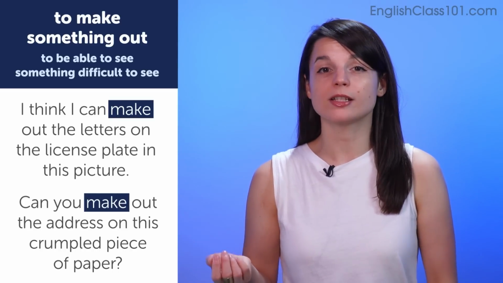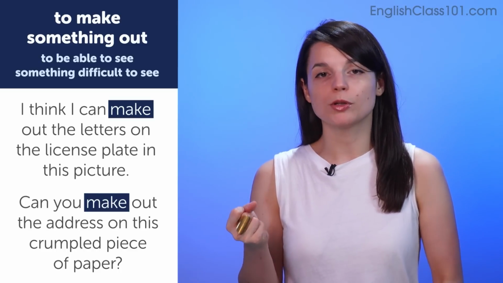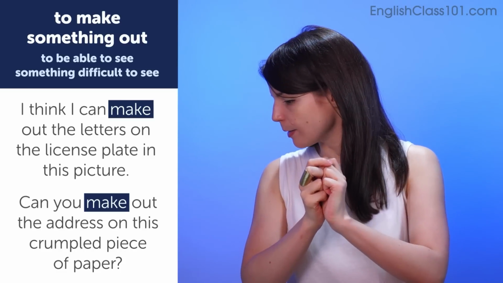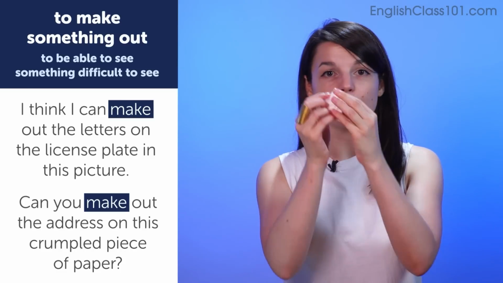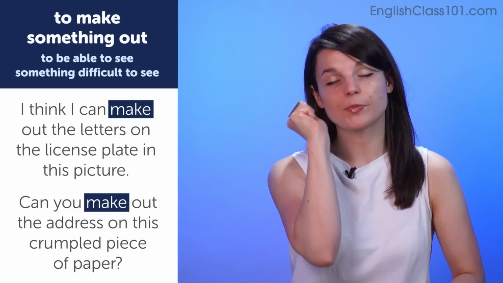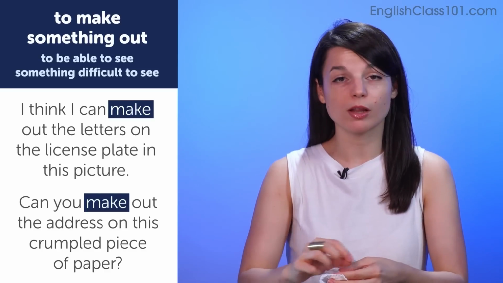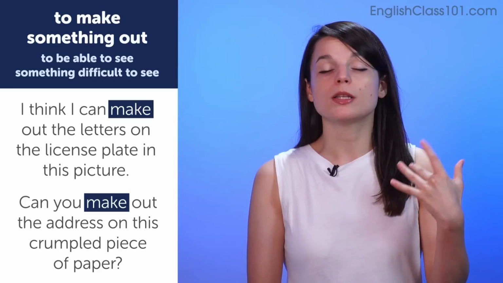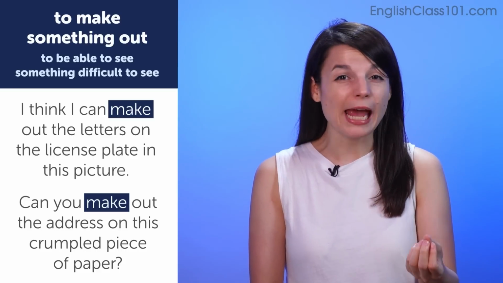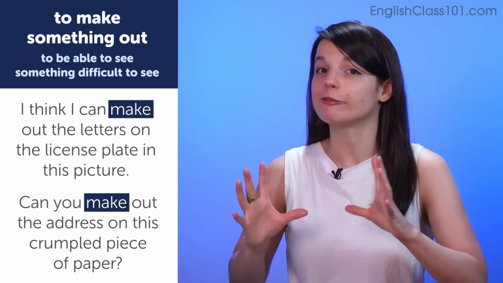Can you make out the address on this crumpled piece of paper? Crumpled is a key word here. Crumpled means like squashed. So for example, if you have like a tissue, for example, and you put it into a ball, this condition is crumpled. So a piece of paper that is crumpled, if we unfold it, it might be really hard to see information that's written on the paper. So we can use make out. Can you make out the address on this crumpled piece of paper? It's like, can you see, are you able to read the address on this thing that's difficult to see?